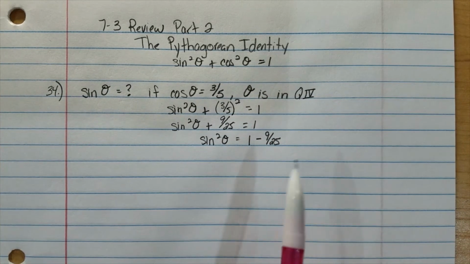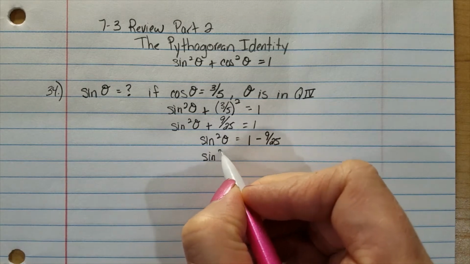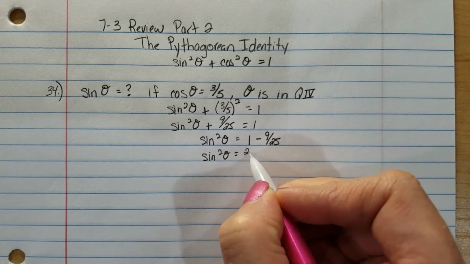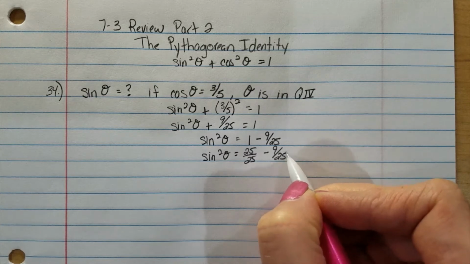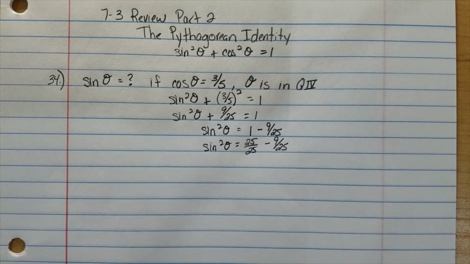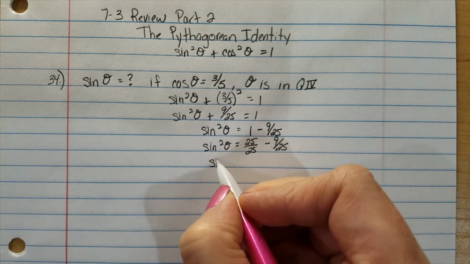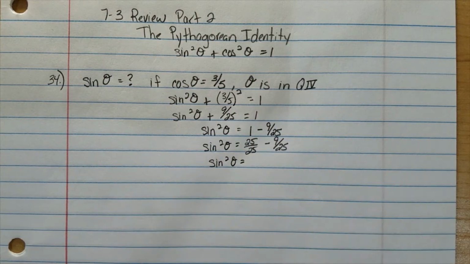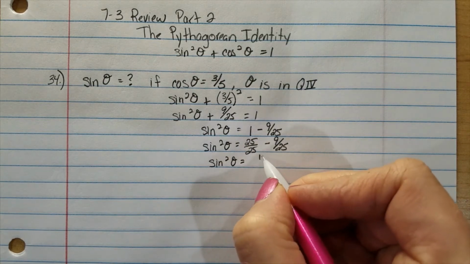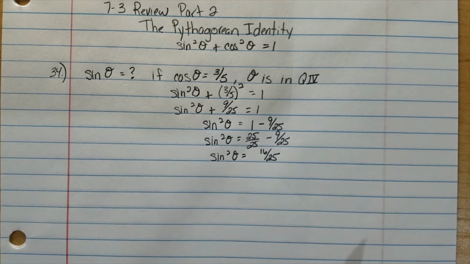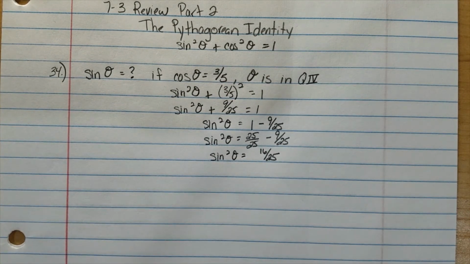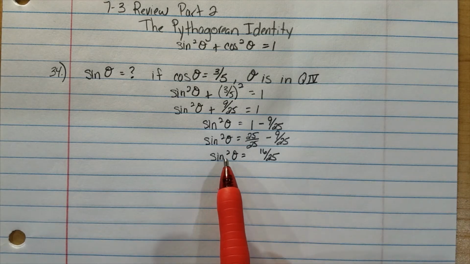9/25. In order to do this subtraction, I need to have a common denominator. Sine squared theta equals, well, 1 is the same as 25 over 25. And now let's simplify. Sine squared theta equals 25 minus 9, which is 16, over 25. Okay, and let me grab my red pen. Let's do that. Now, to clear this square, we undo a square with a square root.